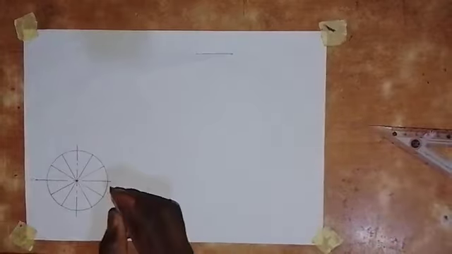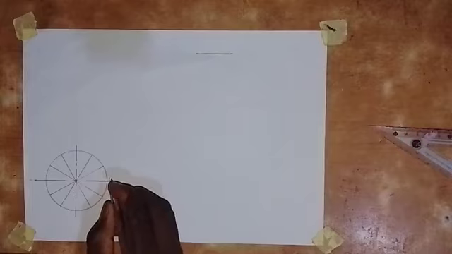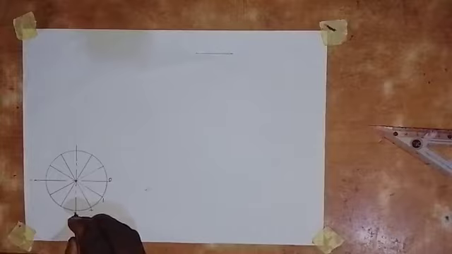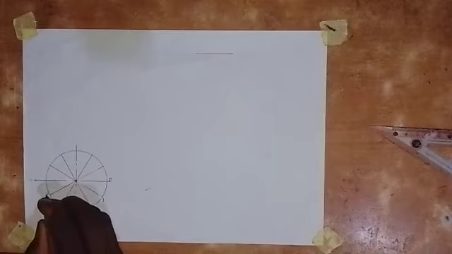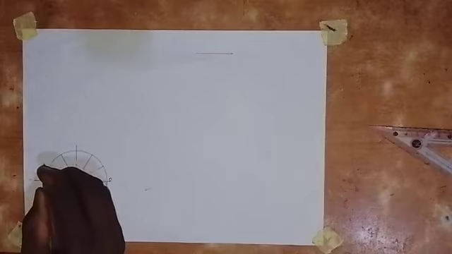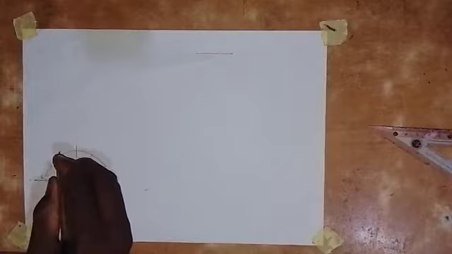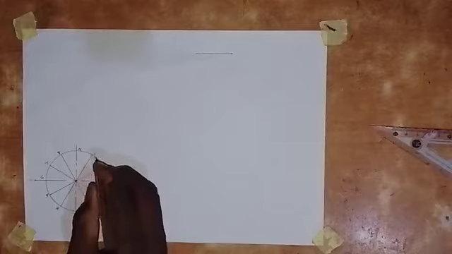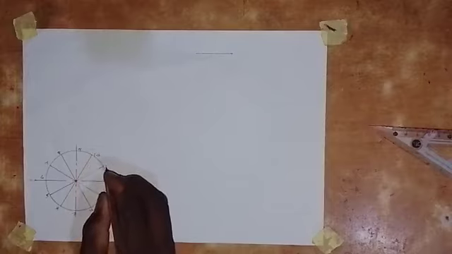So we have divided the circle into 12 equal parts, and we are going to number the points on the circle. I'll call this point 0. This is point 1. Here is point 2. This is point 3, this is point 4, here is point 5, this is point 6, this is 7, this is 8, here is point 9, this is point 10, and this is 11.